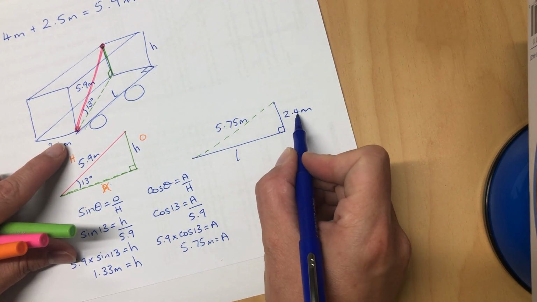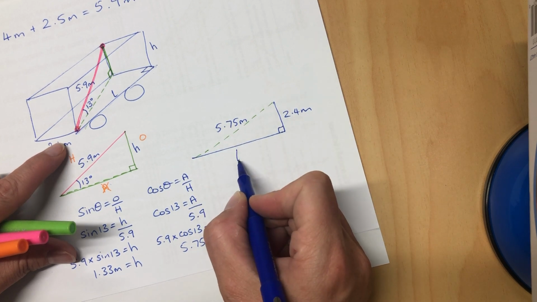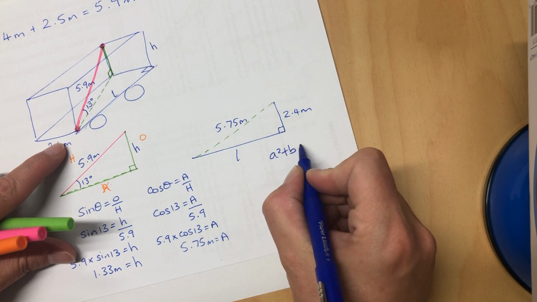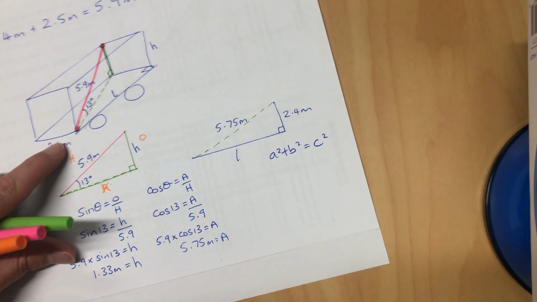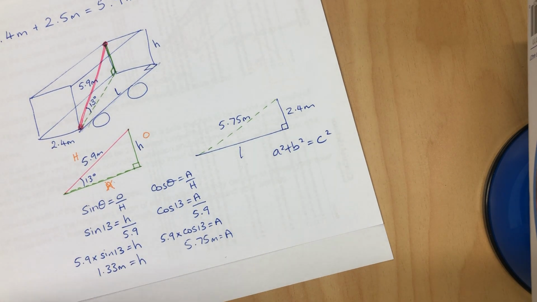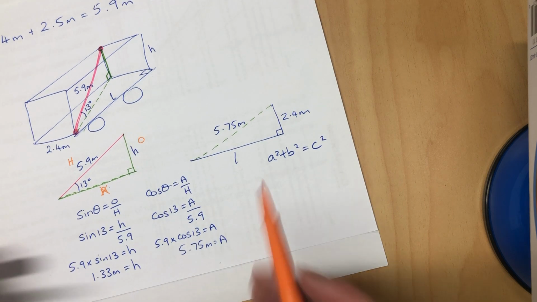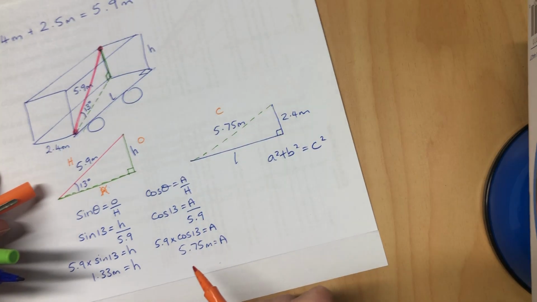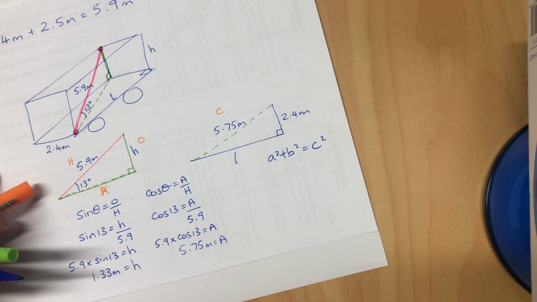Okay, I've got a side, and I'm finding another side. So that's Pythagoras. A squared plus B squared equals C squared. Label my triangle so I make sure I get everything in the right place. Opposite the hypotenuse is C. The other two sides are A and B. Up to you.